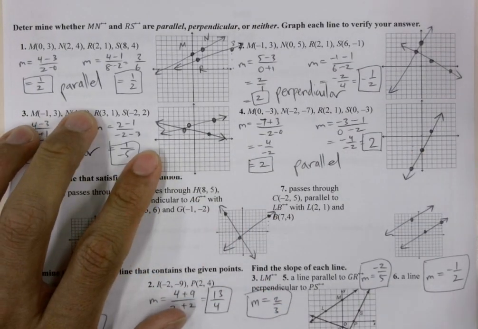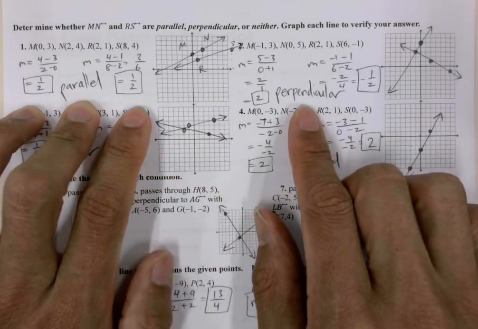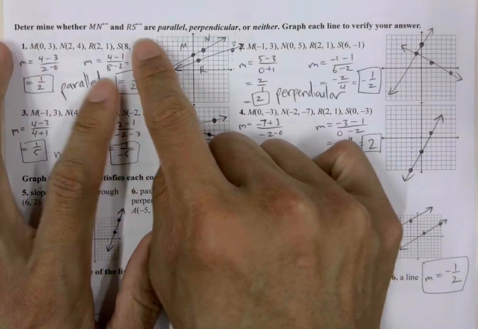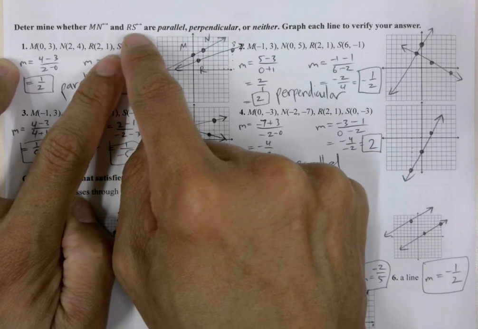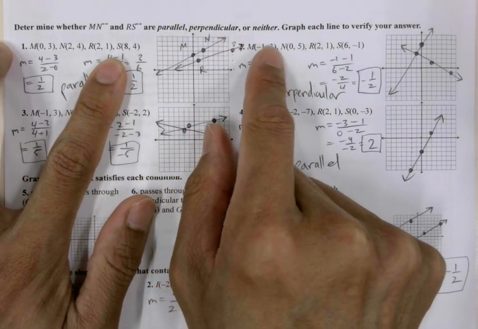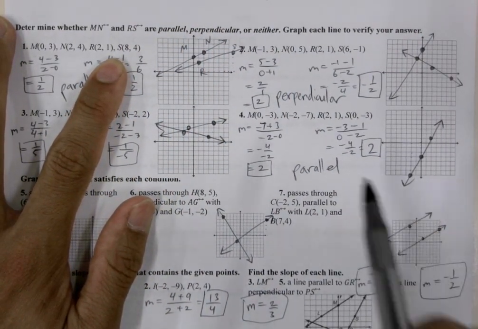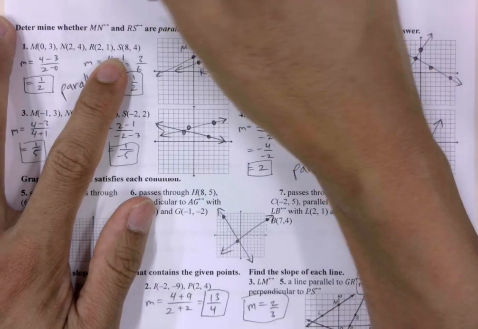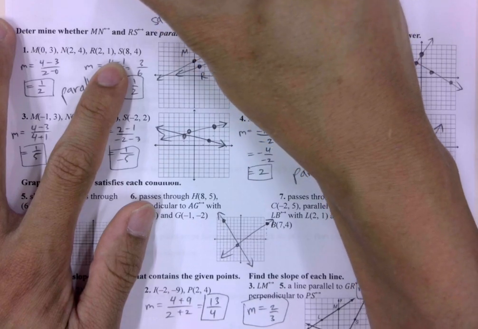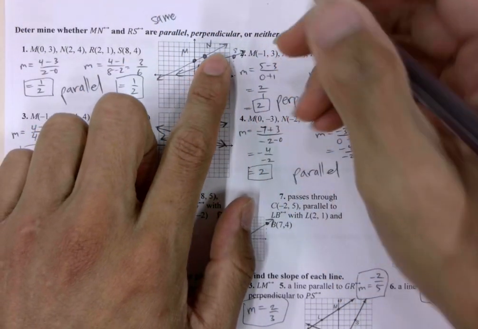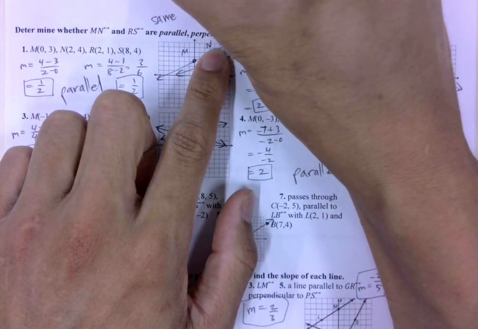Alright, these are the exercises that you're asked to do independently, and so you're supposed to determine whether line M and line S are parallel, perpendicular, or neither. And in the previous video, we went over that when they're parallel, the slopes are the same, and when they're perpendicular, the slope is the negative reciprocal.